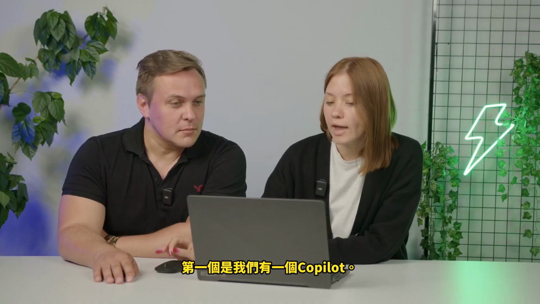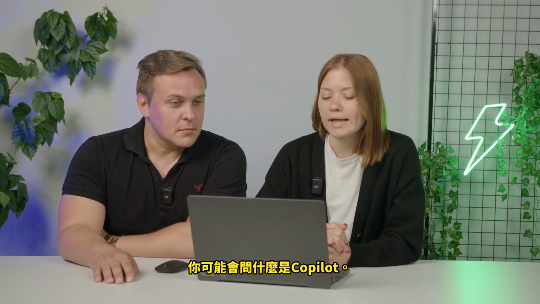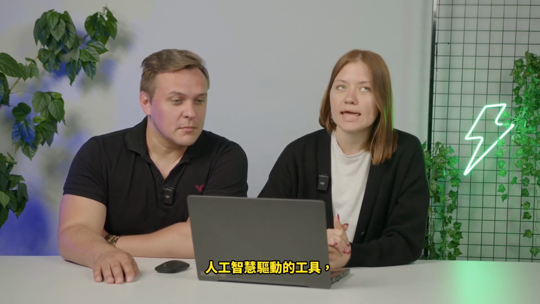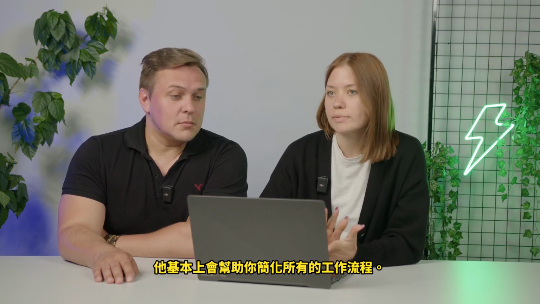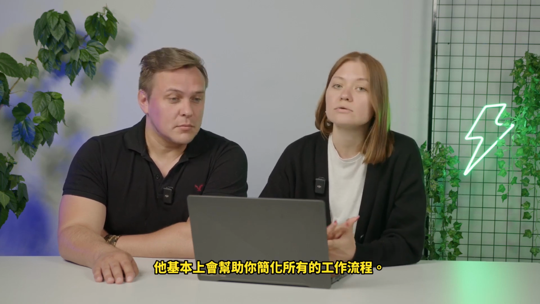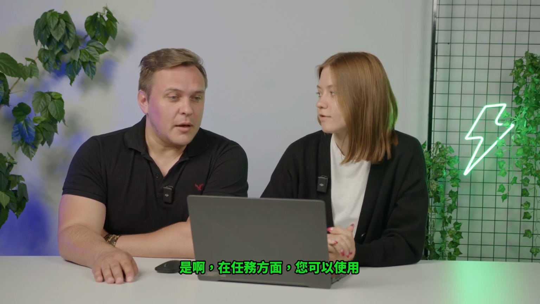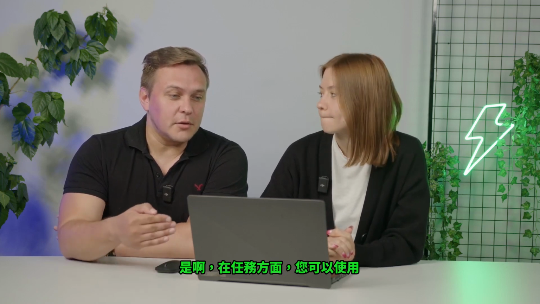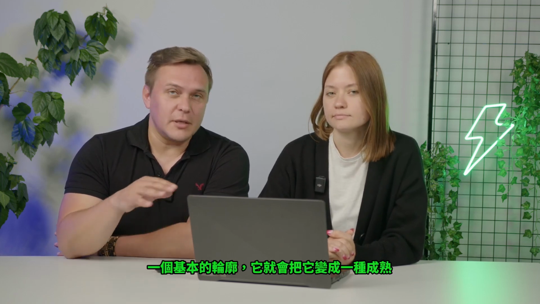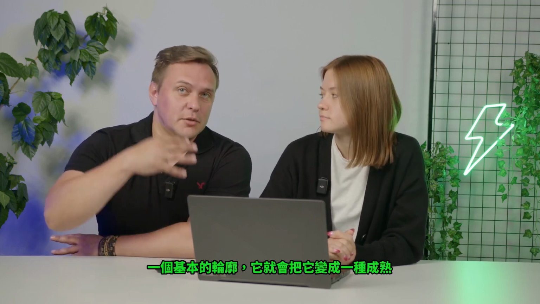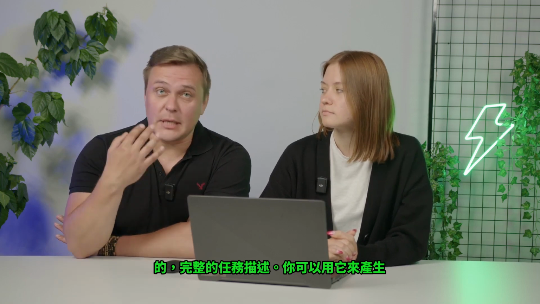So the first one is Copilot. And you may ask what Copilot is. Copilot is an AI-powered assistant that basically helps you with all of your workflow to simplify it. In terms of tasks, you can use Copilot to create task descriptions. You just give it the basic outline, and it will turn it into a full-fledged, complete task description.